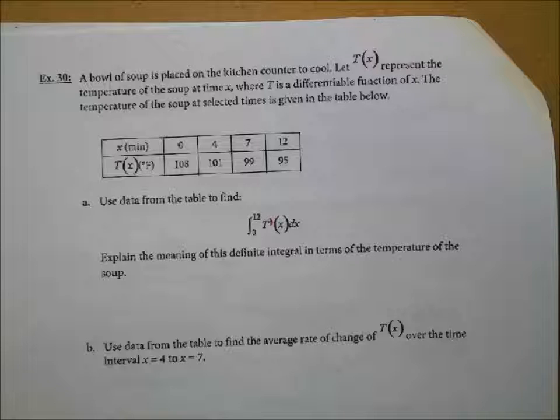So C would be the average temperature, not the average rate of change in temperature, right? Because it's just heat. Correct. The average value of the temperature, or the average temperature would be fine to say too, on the interval of 0 to 12 minutes.